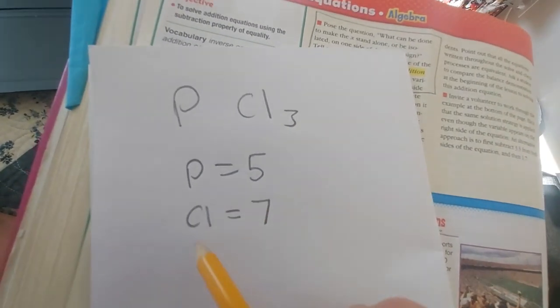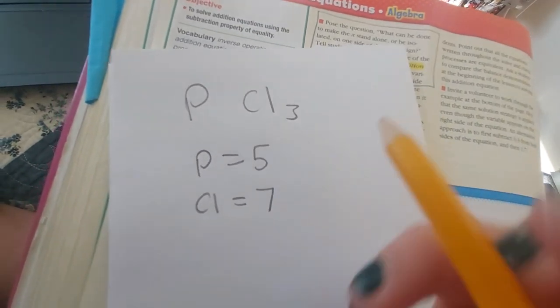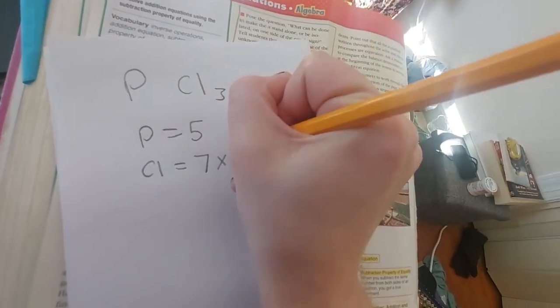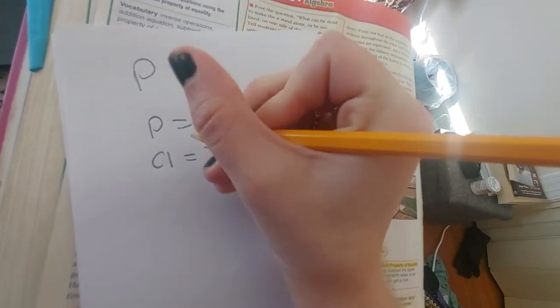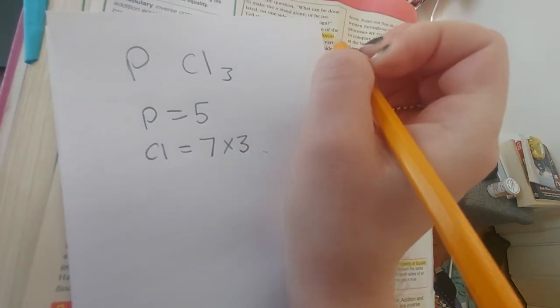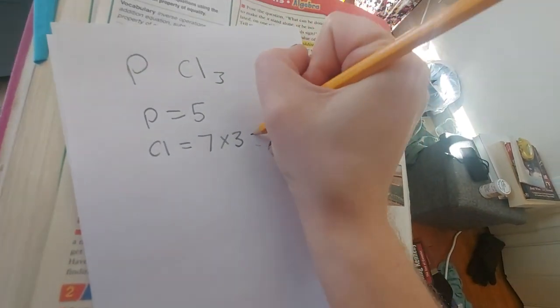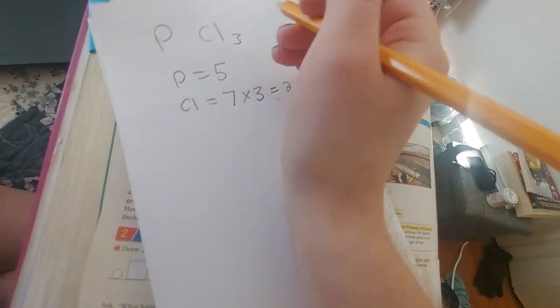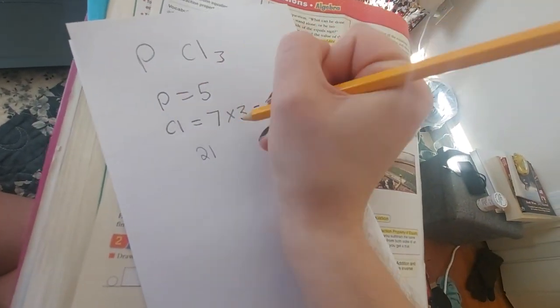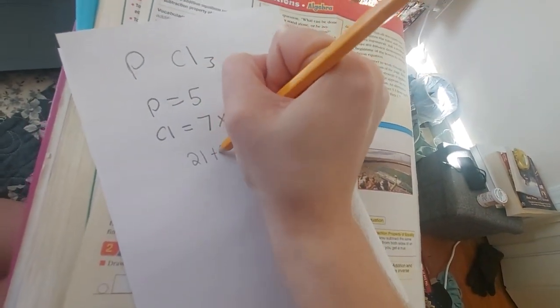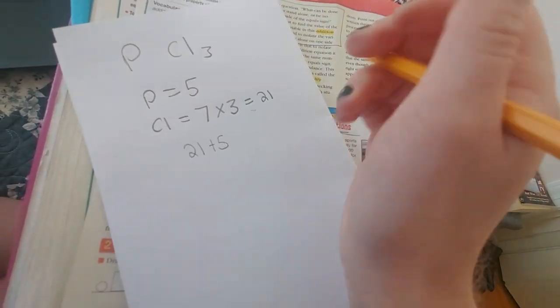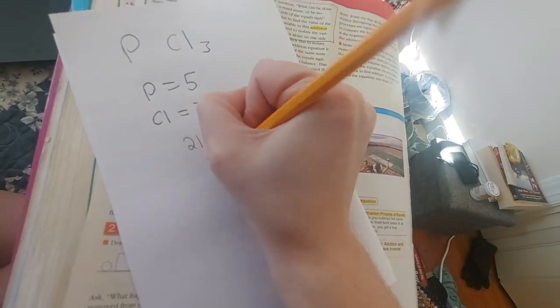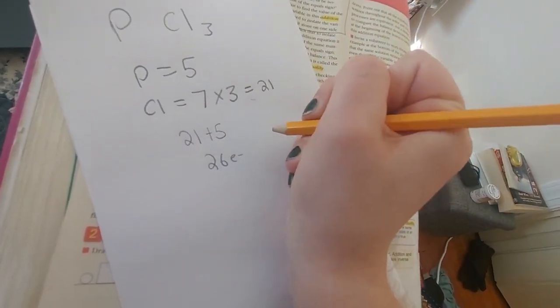We don't just have 1 chlorine, we have 3 chlorines, so we multiply 7 times 3 to get 21 electrons, plus the 5 from phosphorus, for a total of 26 electrons.